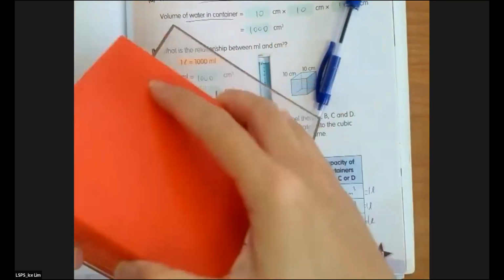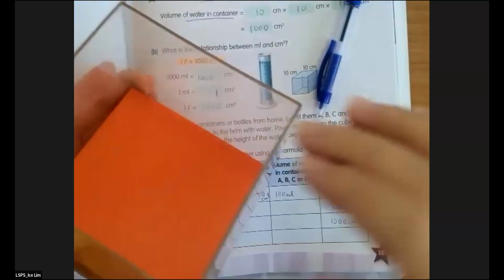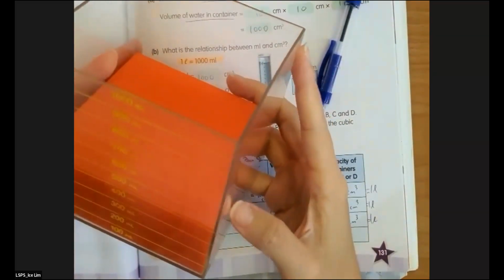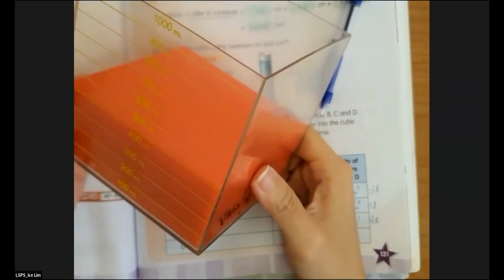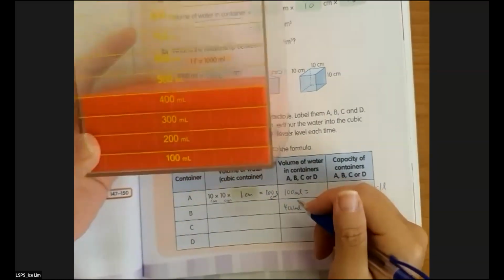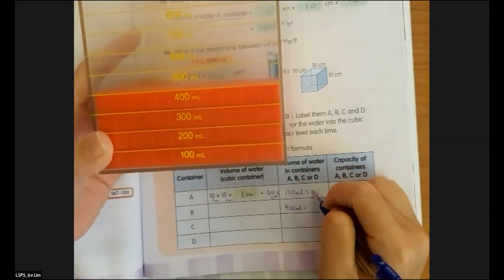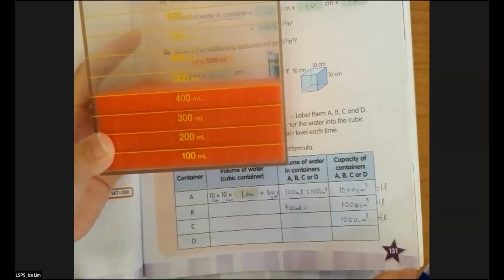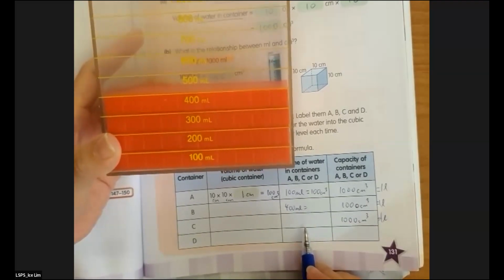Okay, let me take another one more piece, put inside. And then I take another piece, I put inside. And then I take one more piece, I put inside. Altogether, I put inside 4 pieces. Okay? 4 pieces. What is the volume? 400. Very good. 400 milliliters. Okay. What do you think it is in cubic centimeter? So 100 milliliters is 100 cubic centimeter. So 400 milliliter is very good.